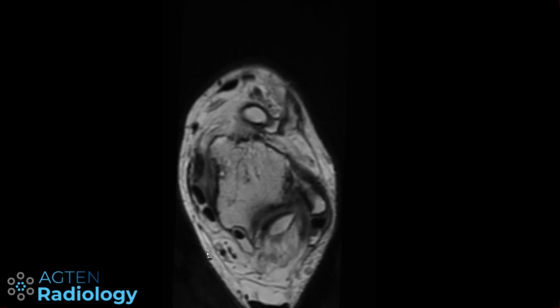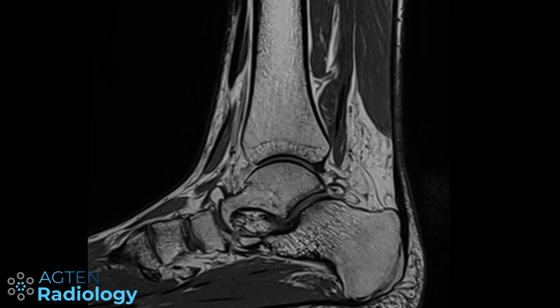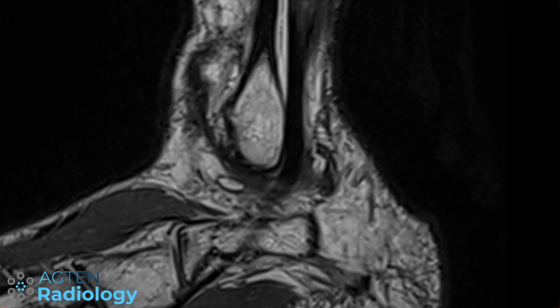But it's interesting because this patient also has an os trigonum, and you can now see on this very 3D sequence here also again the anatomy. Now let me zoom in a little bit.